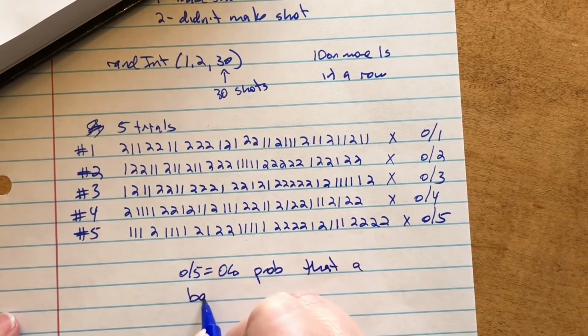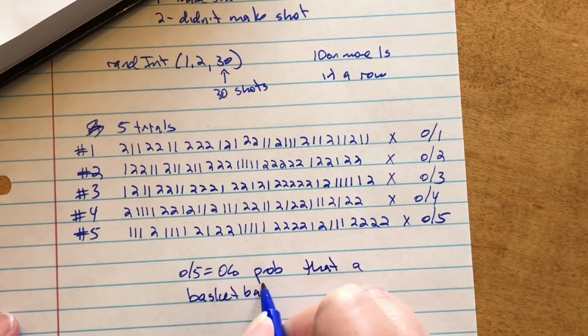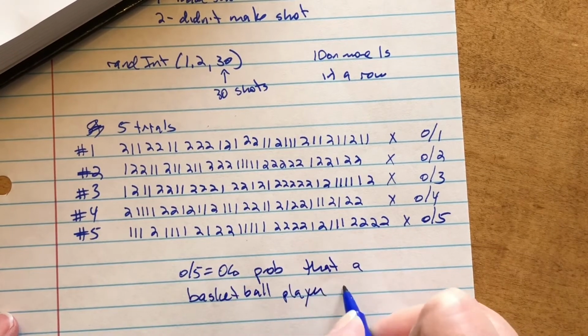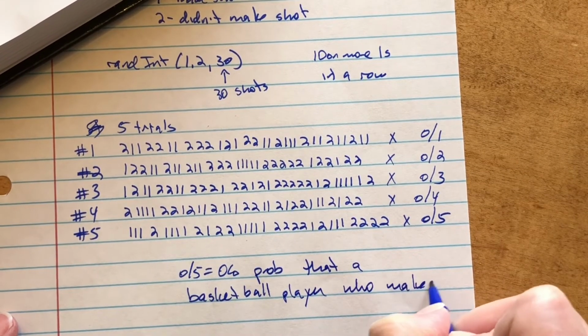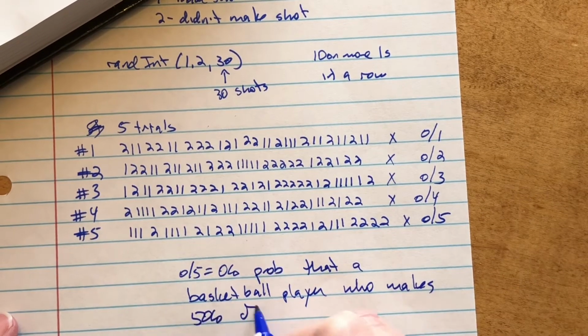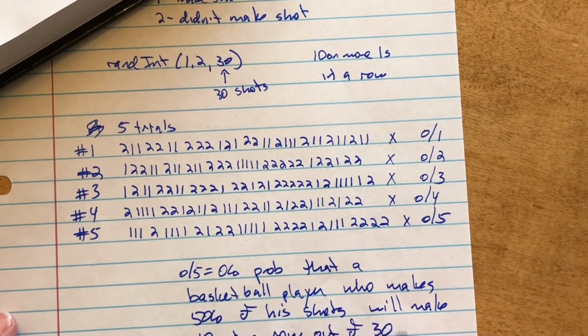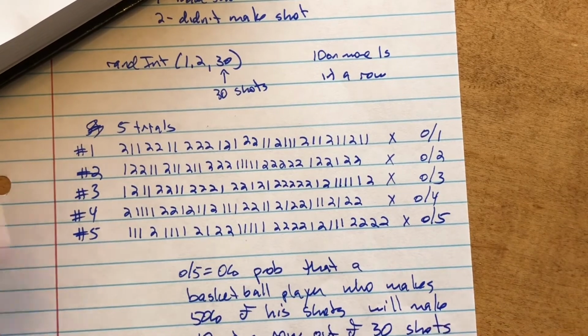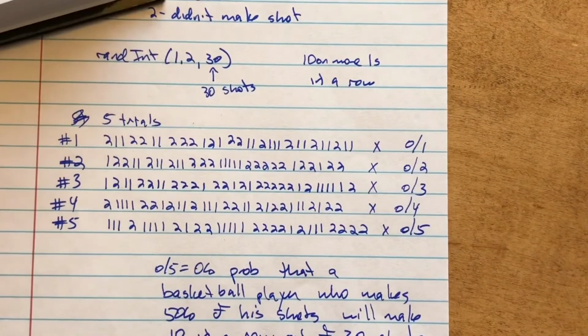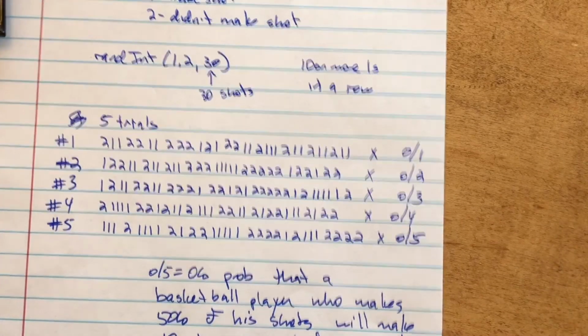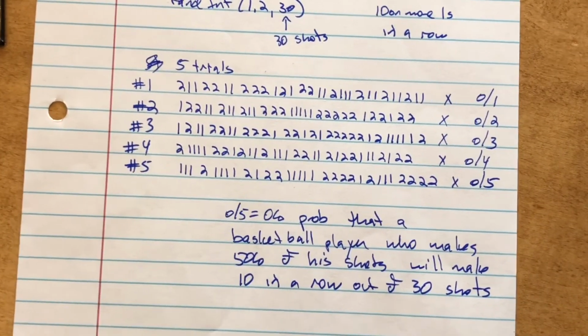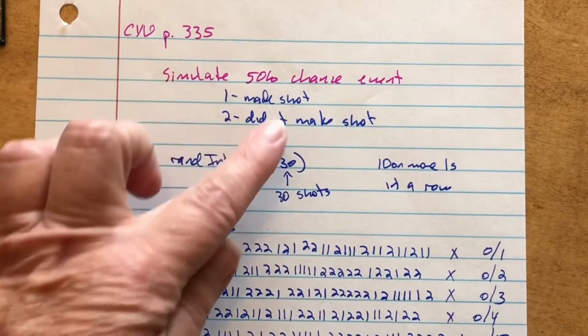That a basketball player who makes 50% of his shots will make 10 in a row out of 30 shots. Okay, so that's how we carry out a simulation. We have to assign our probability.